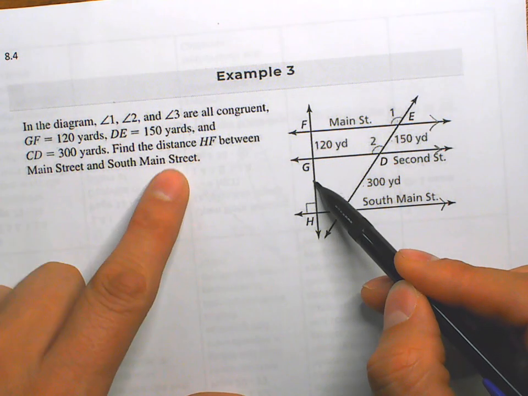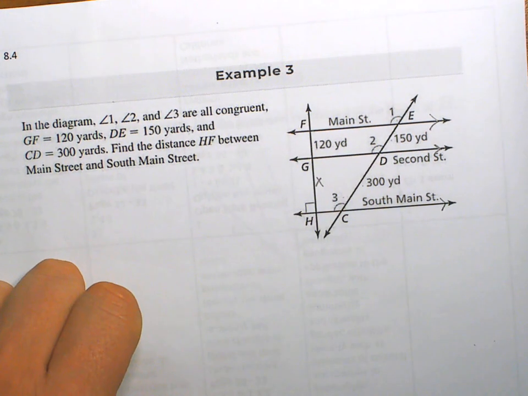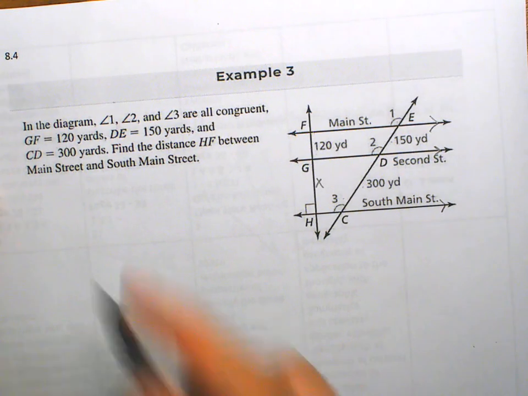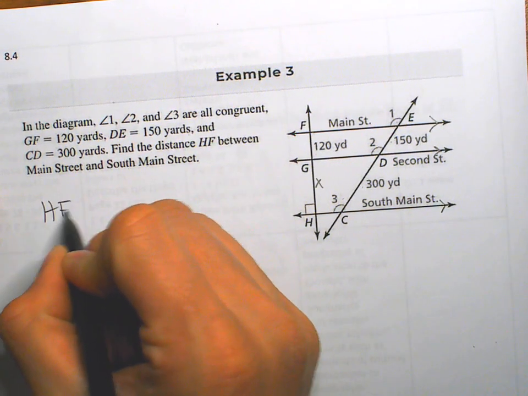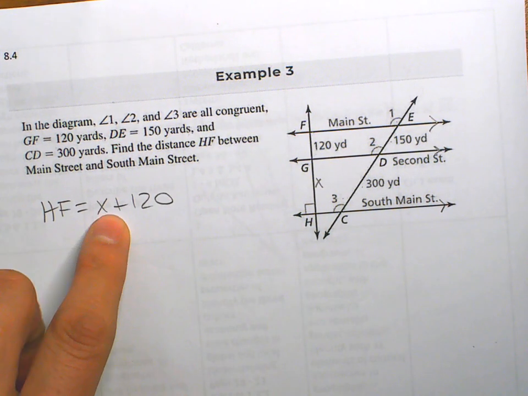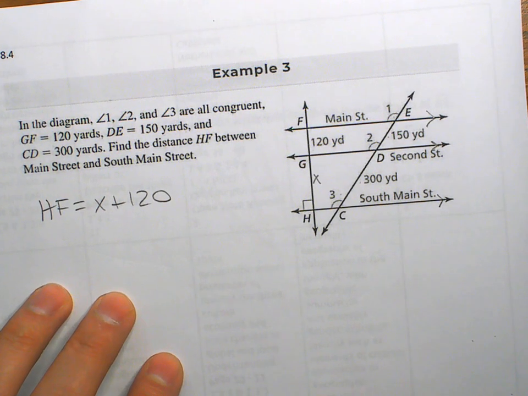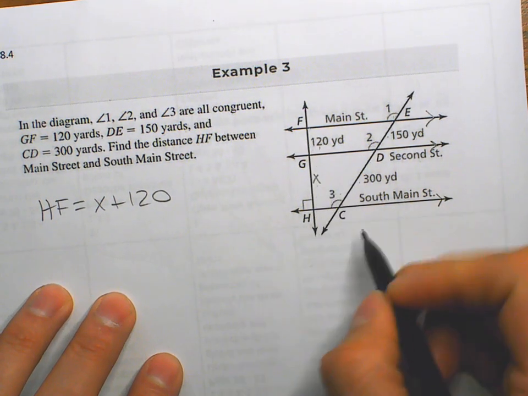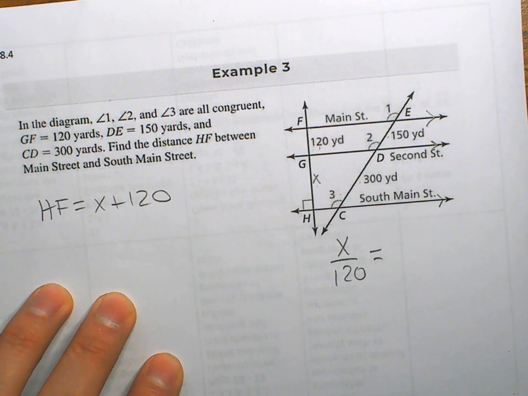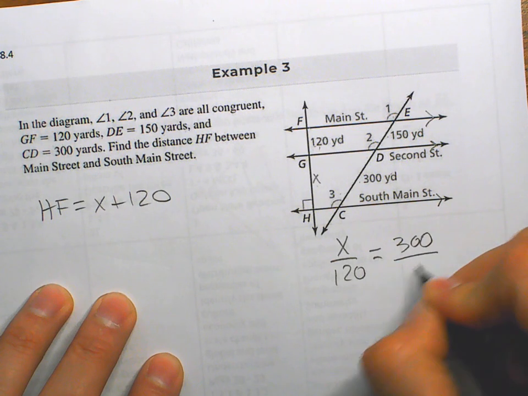But in order to find HF, I need to find out what this is going to be, so that I can add that to the 120 and find what HF is. Because we know that HF is equal to whatever x plus 120 is going to be. So I need that x to find out what HF is. How am I going to find x? Well, x is going to be proportional to the 120. X is to 120 as 300 is to 150.